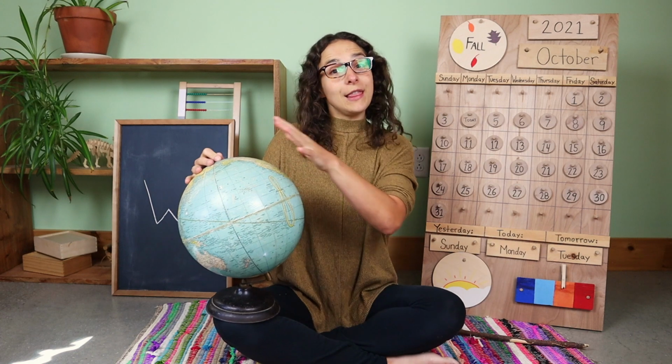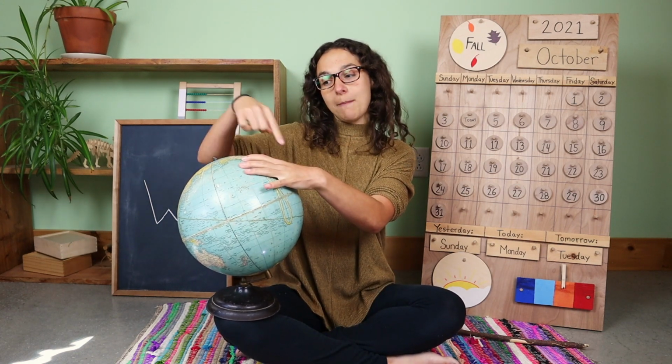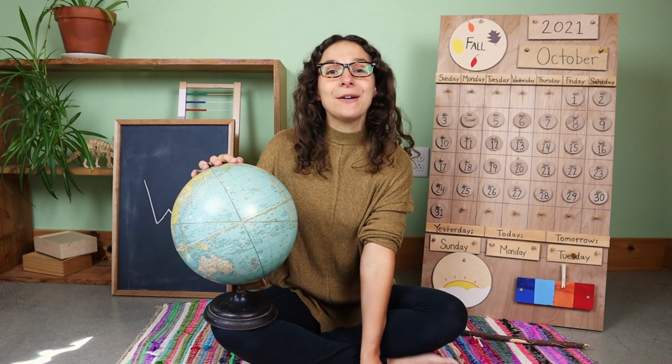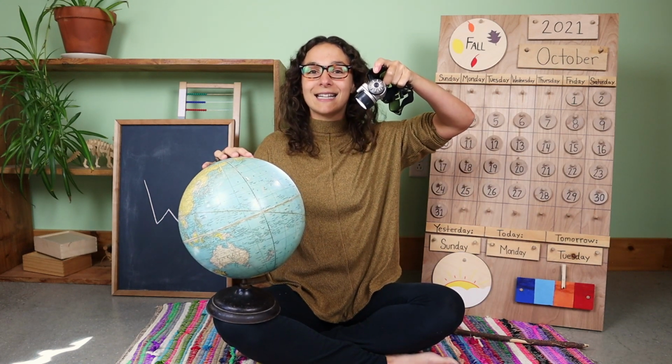For example, the earth is divided into the northern hemisphere, which is the top half, and the southern hemisphere, which is the lower half. When it was summertime where I live, that meant that the northern hemisphere, right up here, was tilted toward the sun, like this.